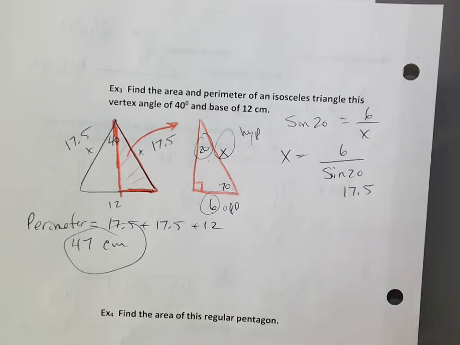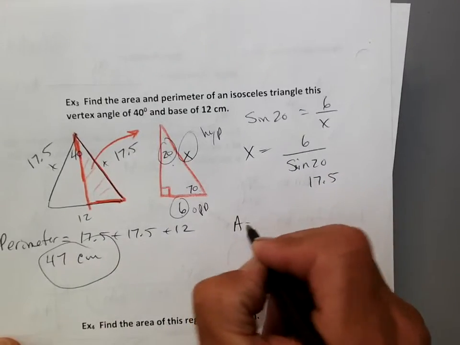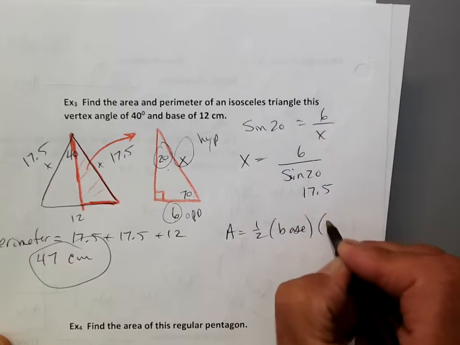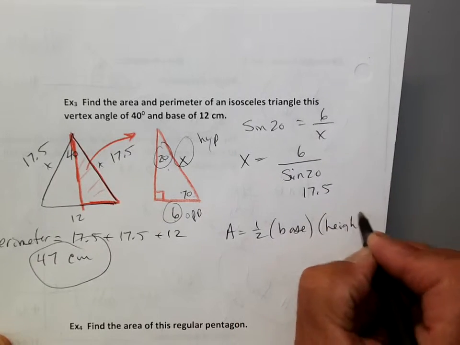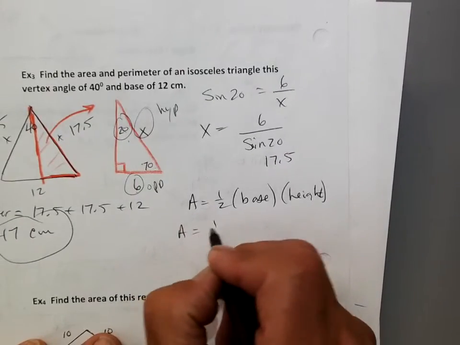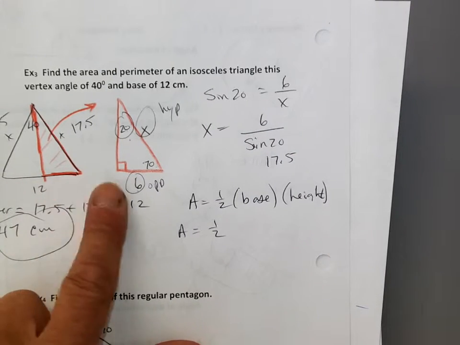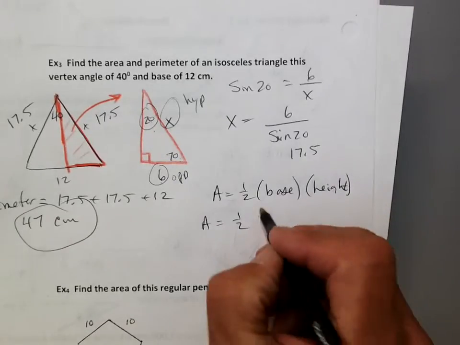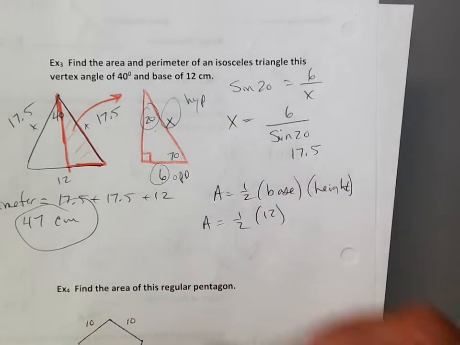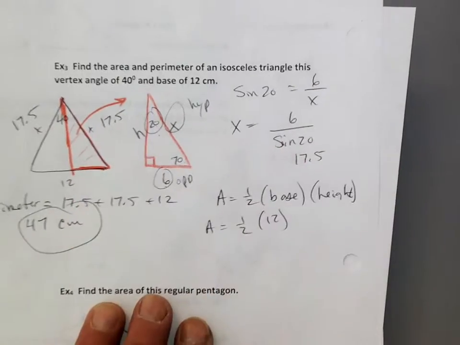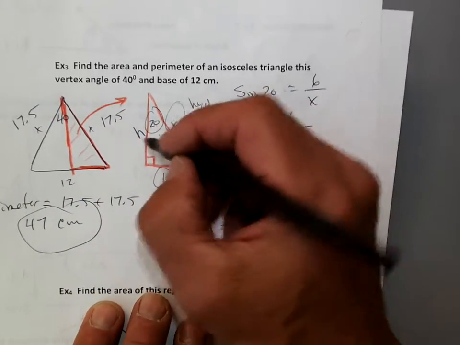Now, to get area, how do I find area? Area is 1/2 base times the height of a triangle. So area equals 1/2 base times height. I know the base is 12, but I don't know the height. Let's call it h and go back to this right triangle right here.